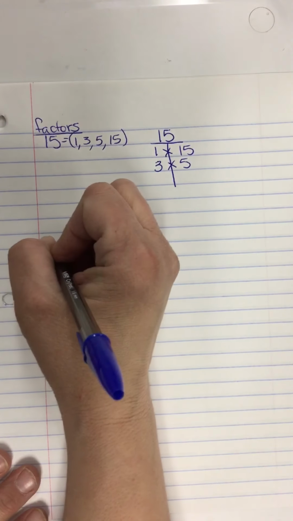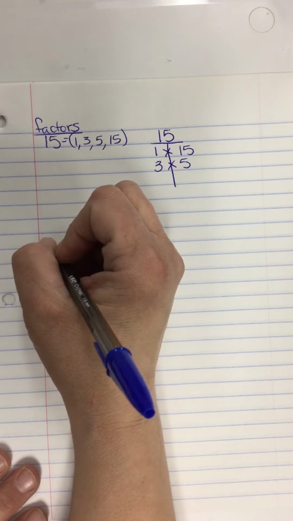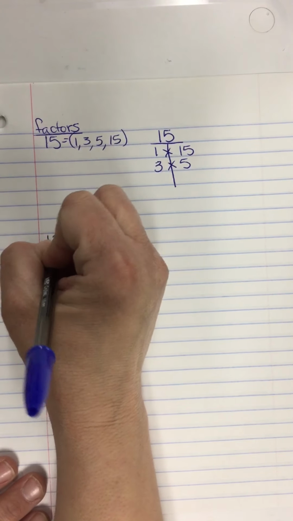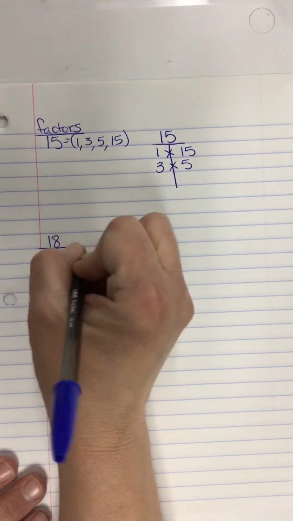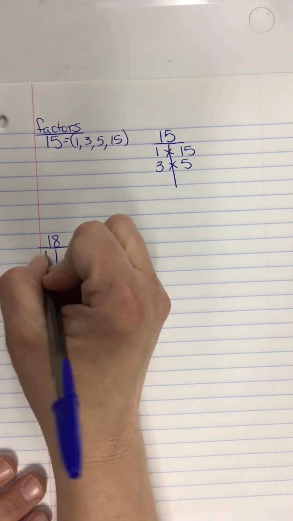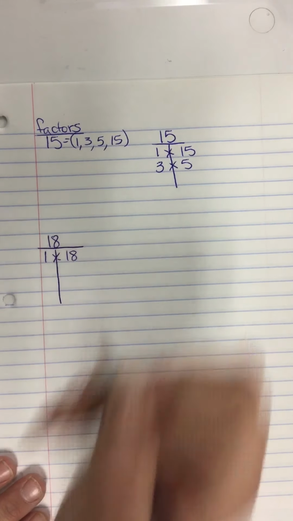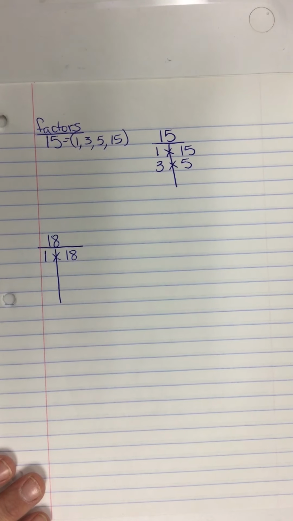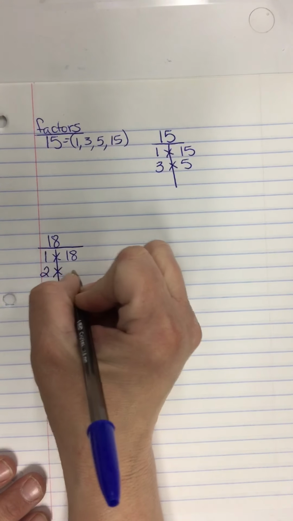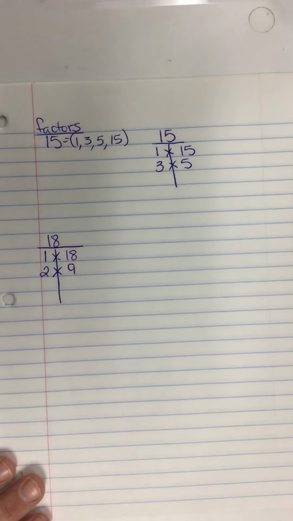Let's do another one. Let's do the number 18. So I'm going to do a T-chart for 18. Start with 1. 1 times 18. There's always going to be a 1. And then 2. Because 18 is even, 2 will go into it 9 times.